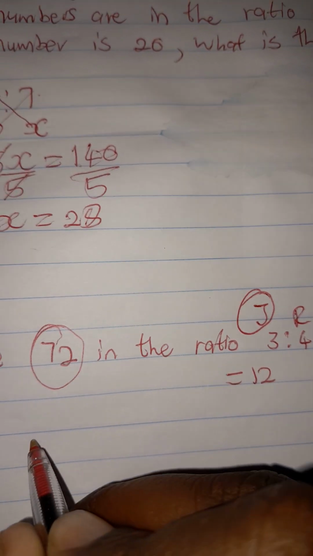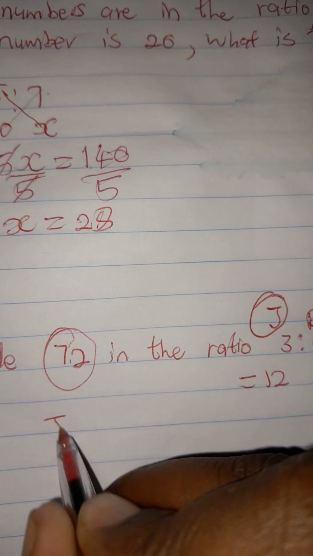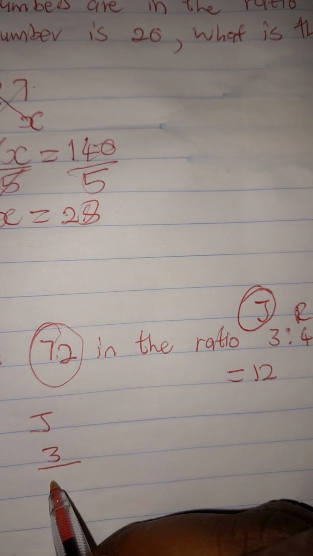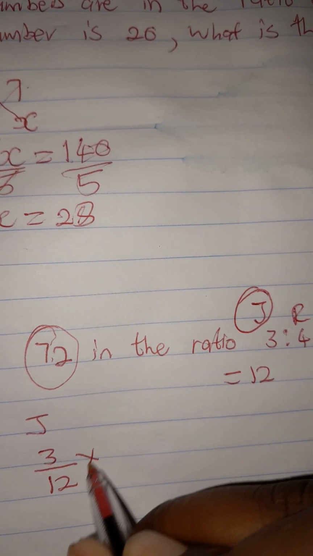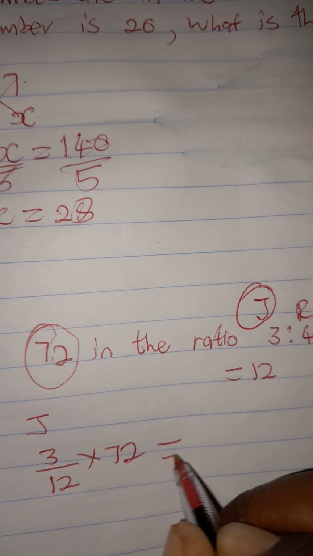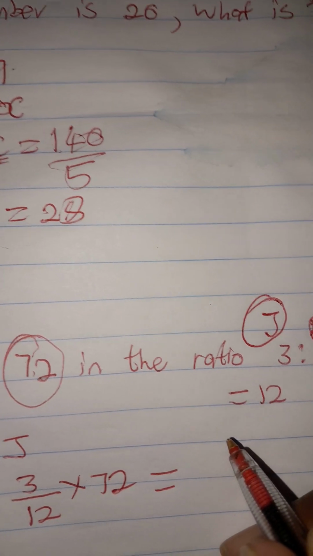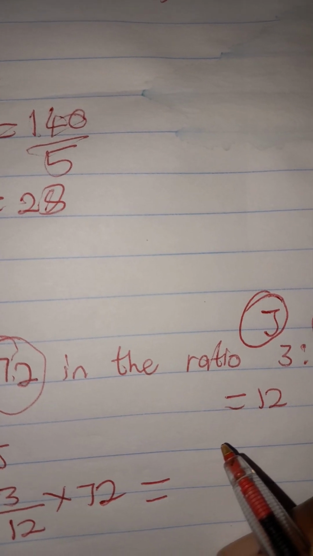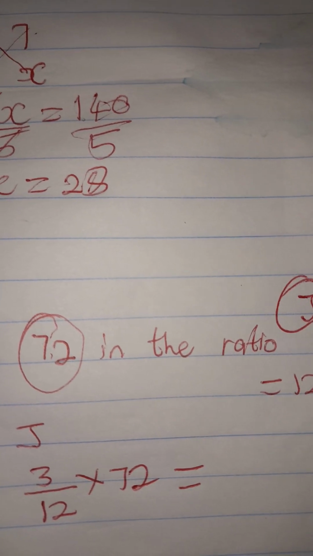Let's see how much James will get from this 72 rand. For James, the ratio is 3, so it's going to be 3 over 12 multiplied by 72. What is 3 multiplied by 72, divided by 12?